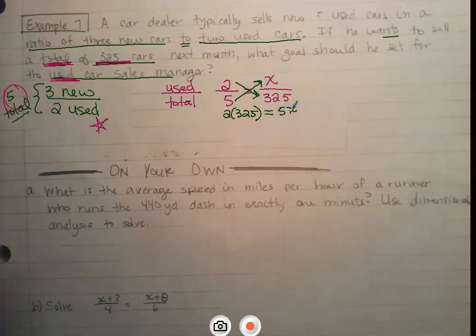All right, and we're going to go ahead and divide by 5, and I can cancel. So 5 is going to turn into 1. 325 divided by 5 is 65. So then I'm left with 2 times 65 equals 130 equals x, because these 5's canceled.